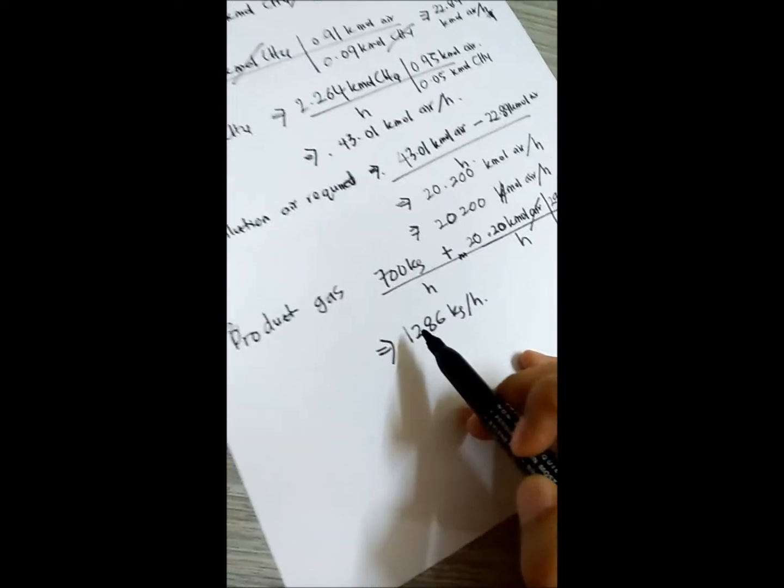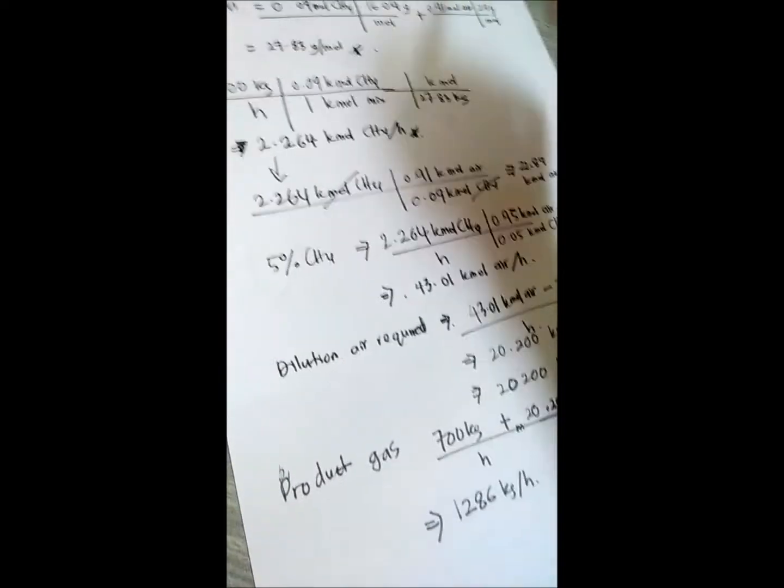Now that you have this information, you can calculate how much oxygen is in the product gas.